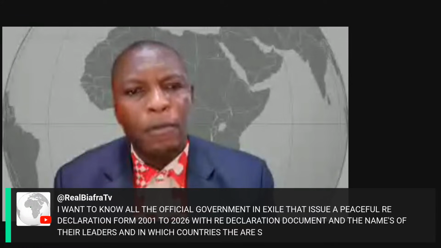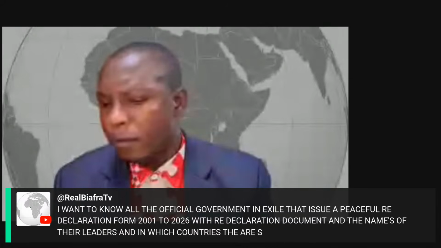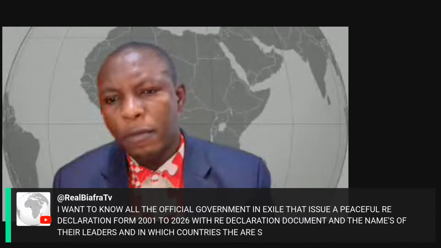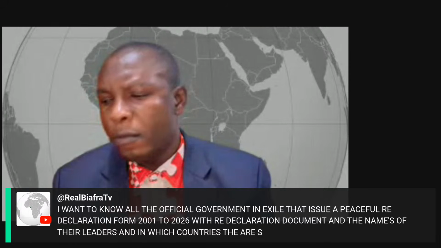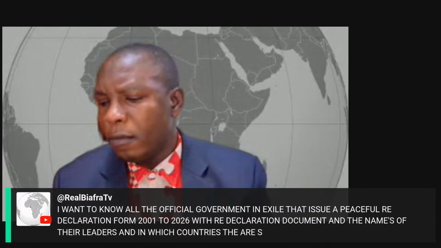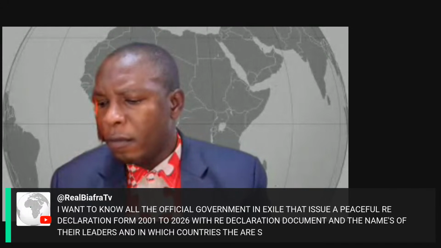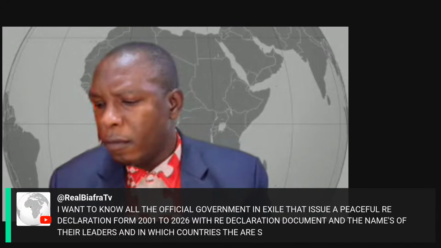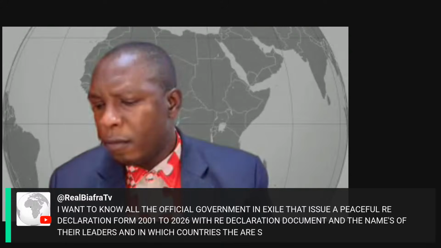The transition from a movement to a formal government in exile culminated in late 2024 with a series of structured, peaceful legal actions. The trigger event: on November 29, 2024, during a convention in Lahti, Finland, the Biafra Republic Government in Exile, BRGIE, officially issued the Declaration of the Restoration of the Independent State of Biafra. The framework, the Redeclaration, established the United States of Biafra, USB, as the successor to the original 1967 Republic, emphasizing a decentralized structure of 40 states to ensure inclusive governance.